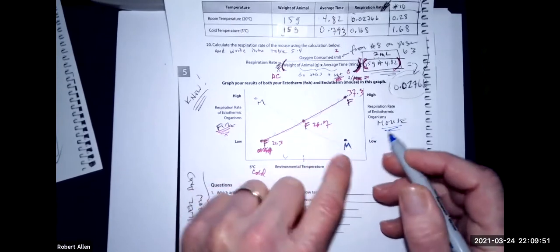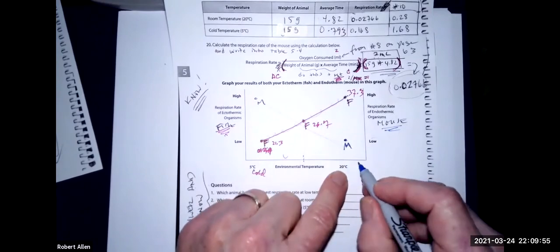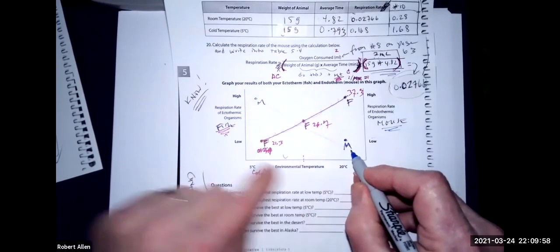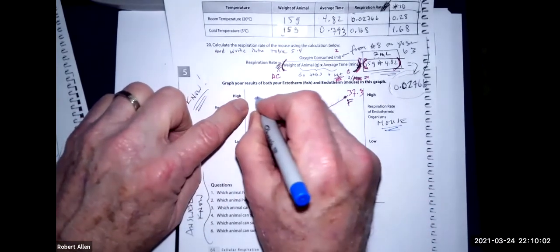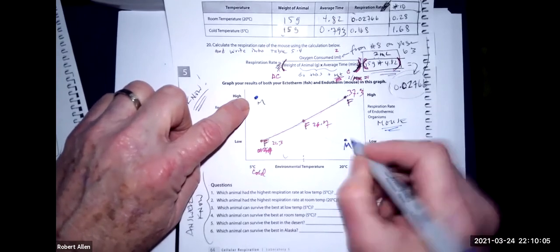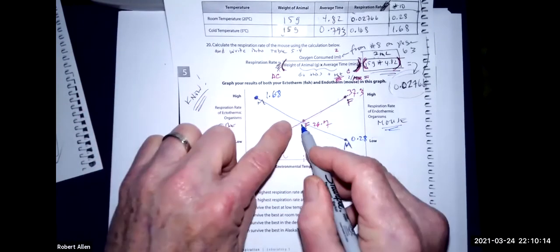Our mouse here at warmer temperatures has 0.28, but at a cold temperature, because remember, this is cold over here, our mouse was 1.68. All right, and then we can draw a line between them, showing that our mouse and our fish had opposite reactions to the temperatures. So let's go through and make sure you understand this, because this graph is on the practical.